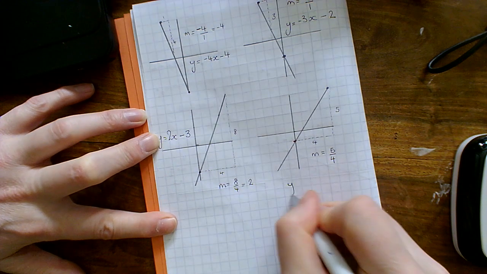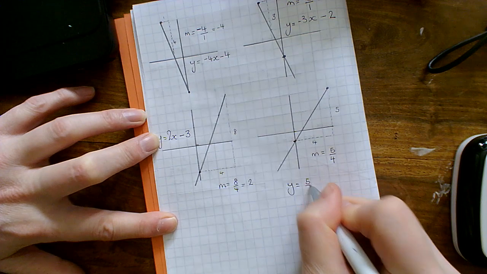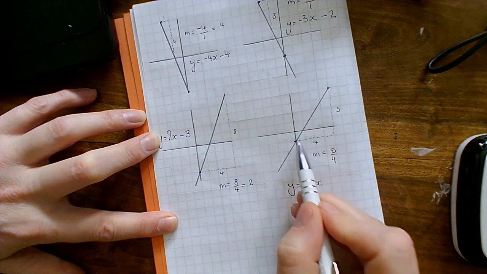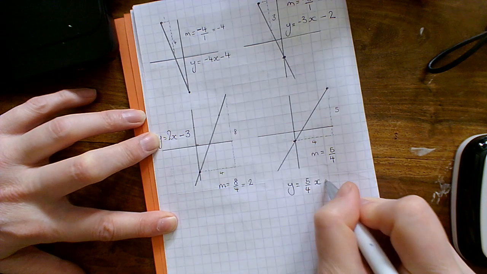We have y equals 5 over 4 x. Let's see where it cuts the axis. It cuts there at minus 1, so minus 1.